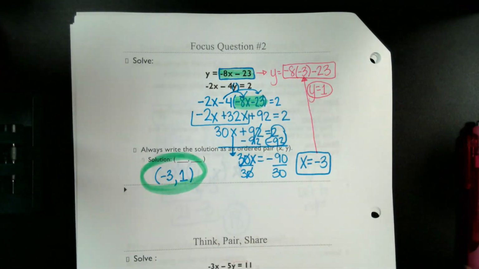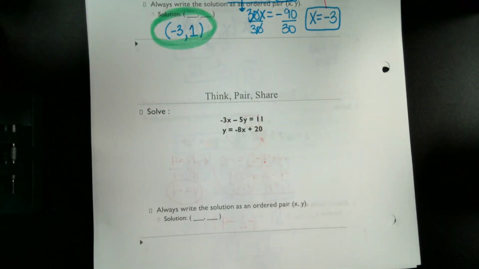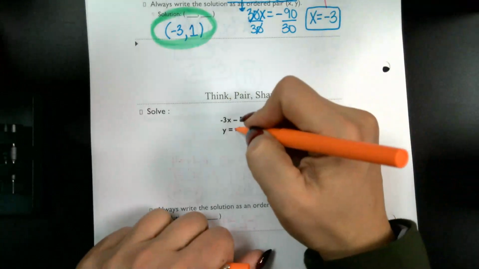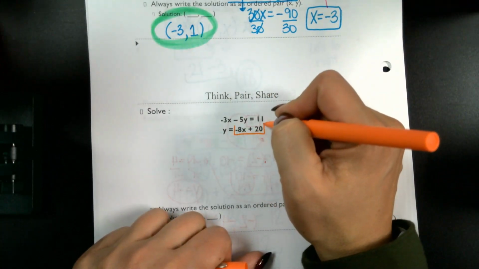All right, let's go to the bottom. What do you guys think? Which equation has a letter by itself? The bottom one? Put your box right there.